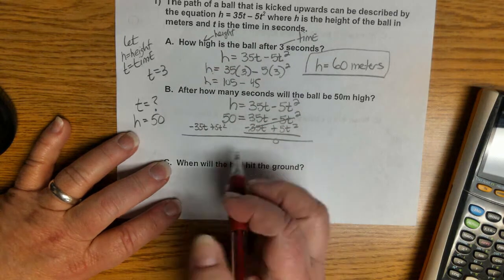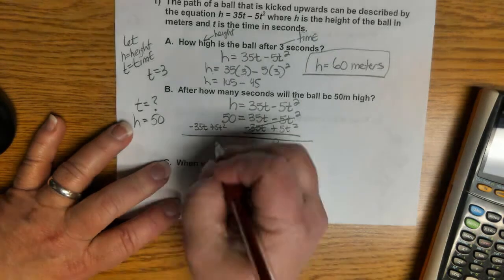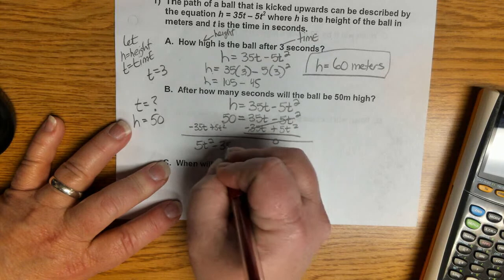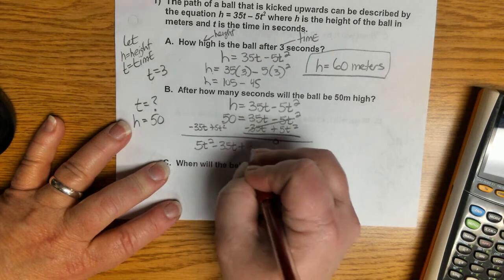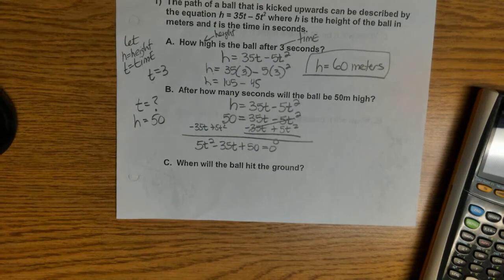Now, I'm going to swap these out so it looks better. It looks more like what we're used to seeing. 5t squared minus 35t plus 50 is equal to 0. So what tools do I have without the calculator, because you're going to show your work, what tools do I have to solve this?